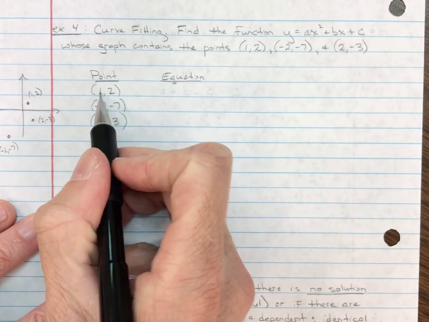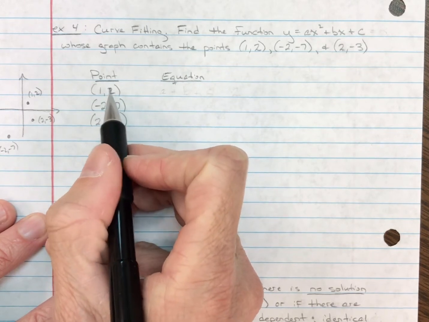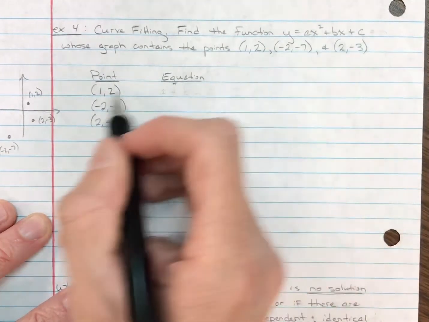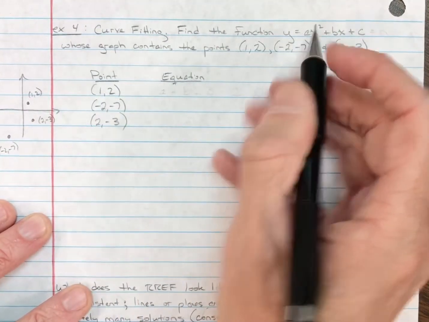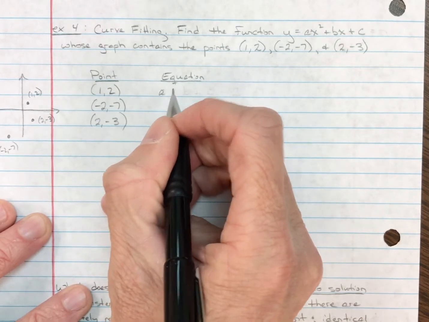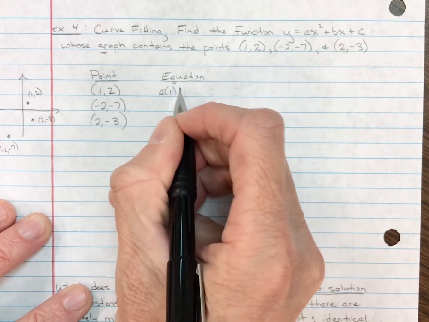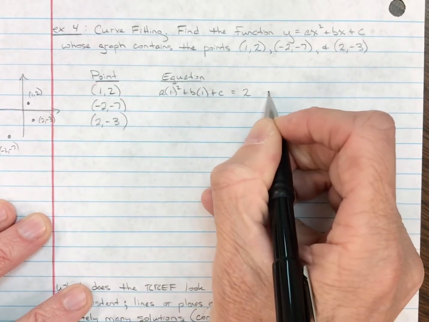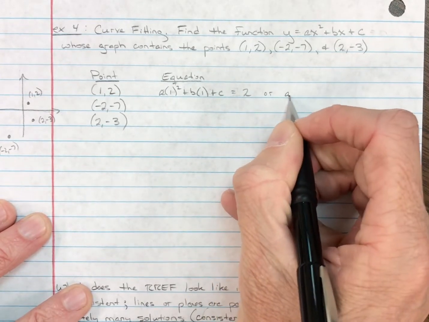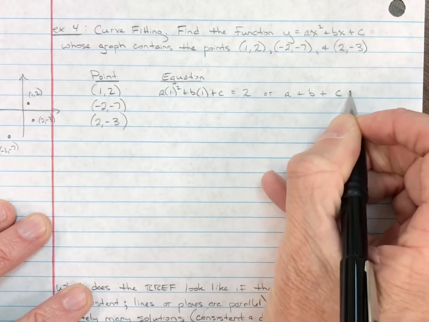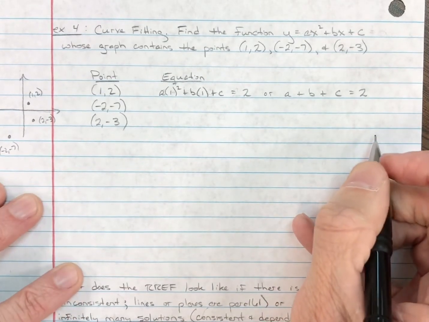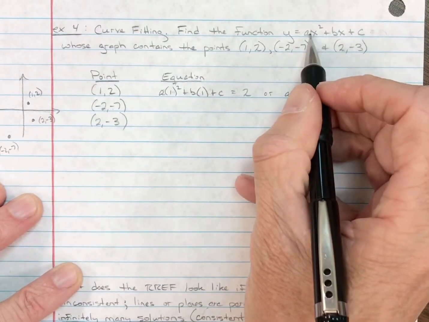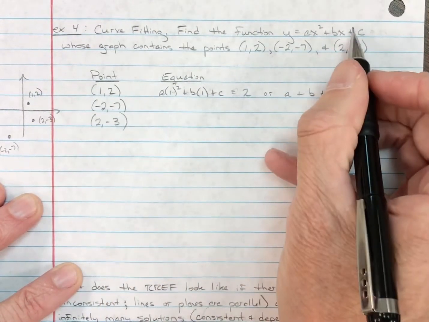We know the point 1, 2 is on the graph, which means this point makes this equation true. So let's put 1 in for x and 2 in for y, and we're going to get a times 1 squared plus b times 1 plus c equals 2, or a plus b plus c equals 2. The point -2, -7 is on the graph, so it makes this equation true.